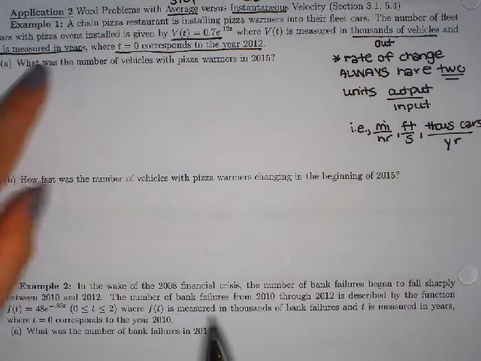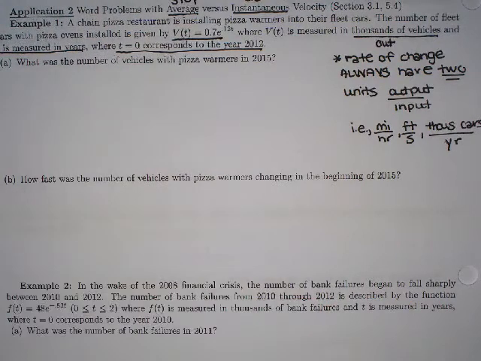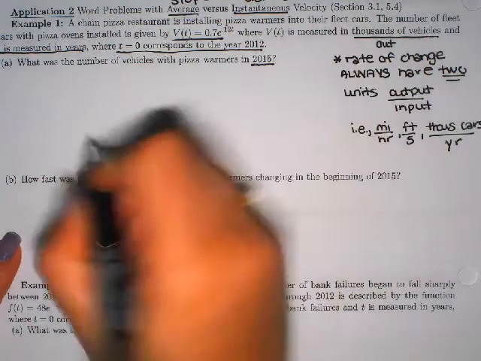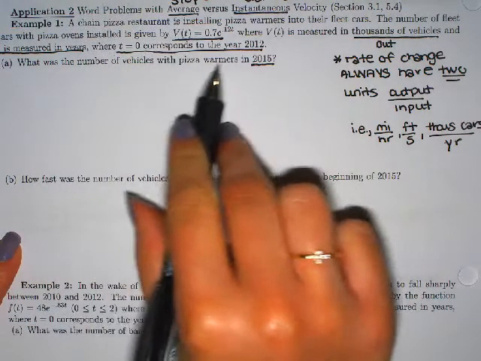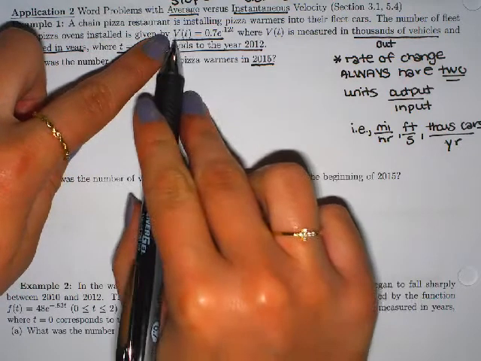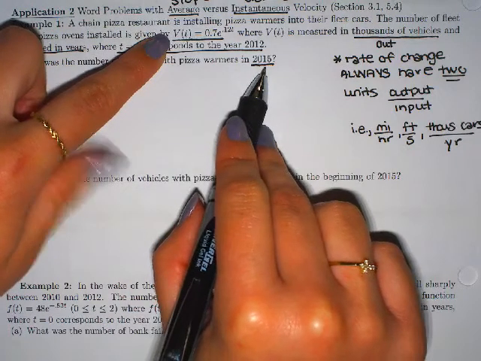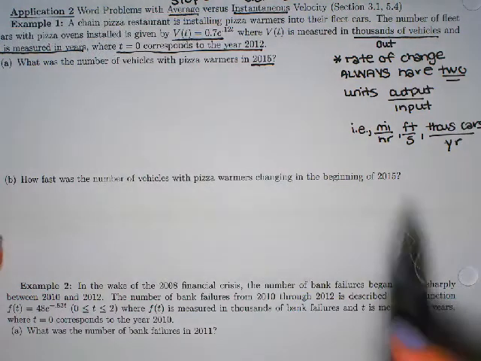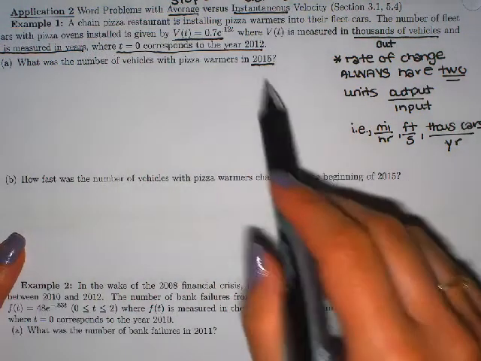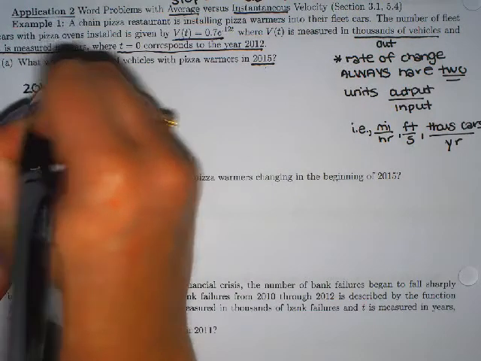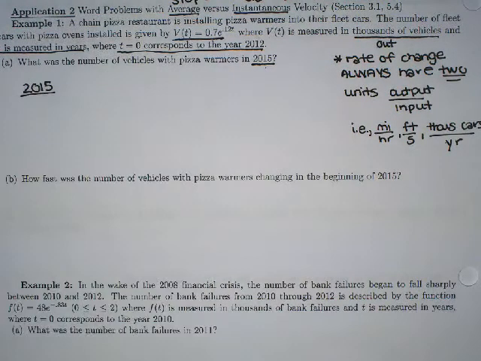The first part says, what was the number of vehicles with pizza warmers in 2015? Do you see the word change? We want the number of vehicles with pizza warmers in 2015. Well, this measures the number of vehicles for any year you want to plug in. So no word change means you do not have to use the slope or the derivative. We're just going to plug in and find the y value.